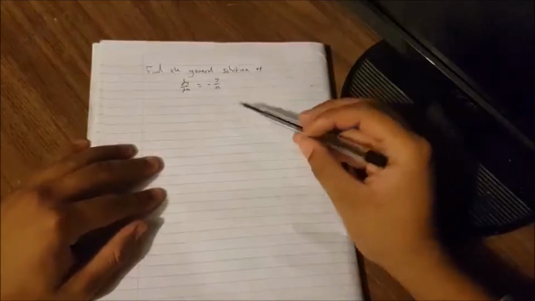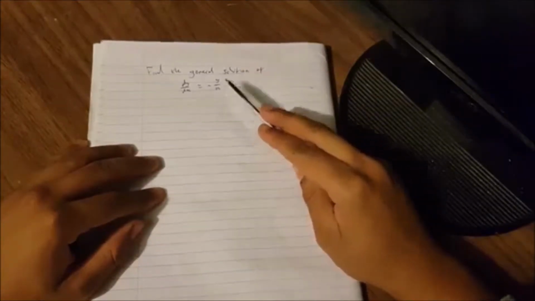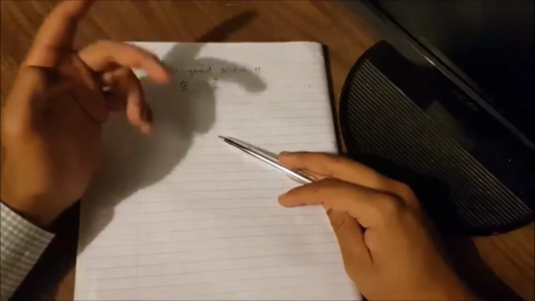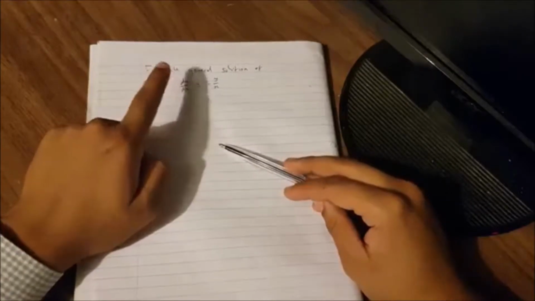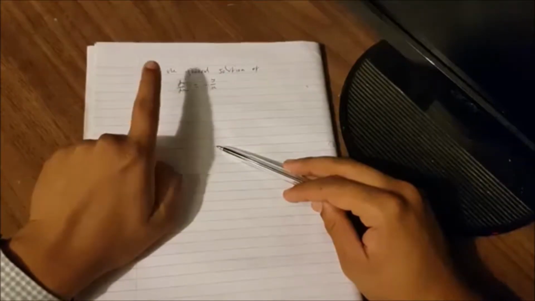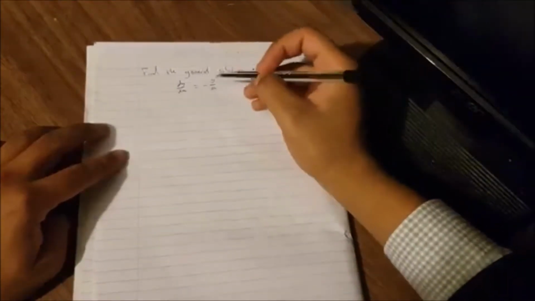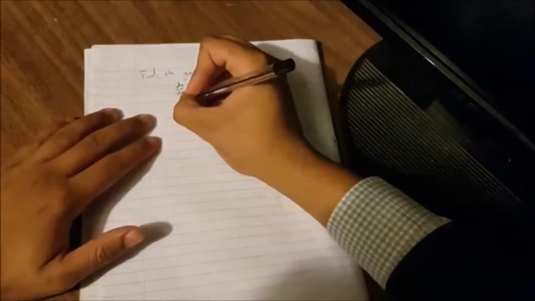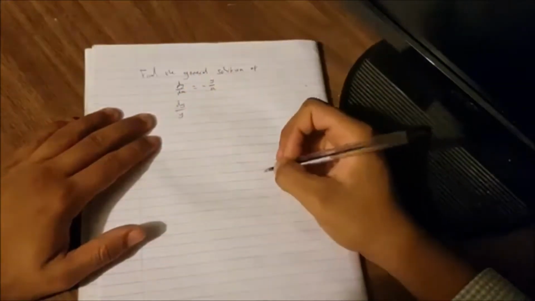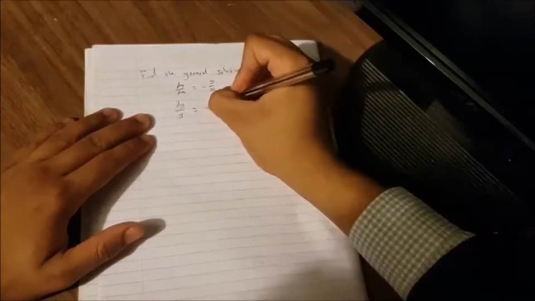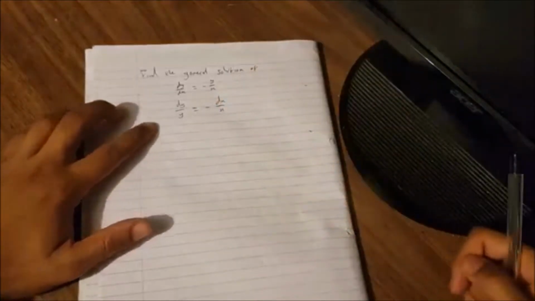So you take all your x variables on one side and all your y variables on the other. So if we divide by y and multiply by dx, we are going to end up with dy over y equals minus dx over x.